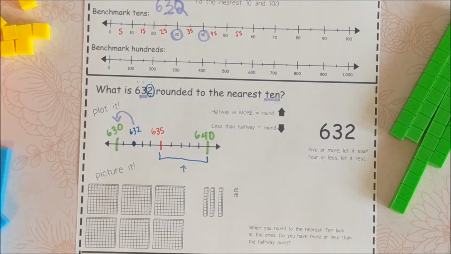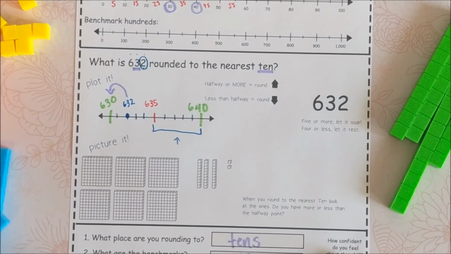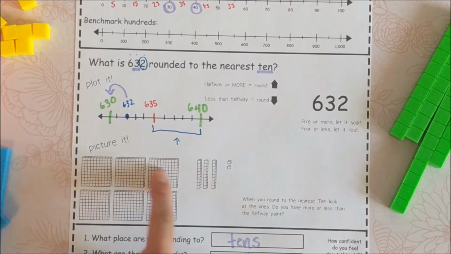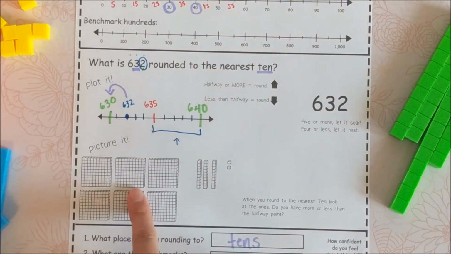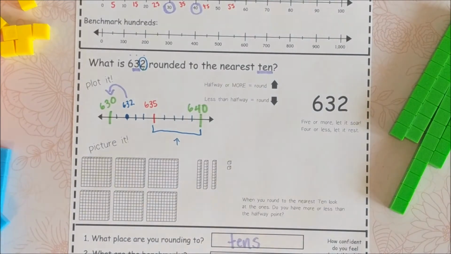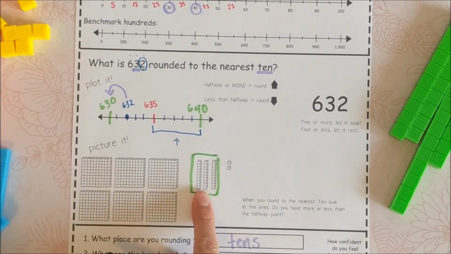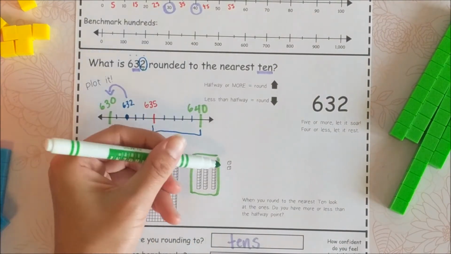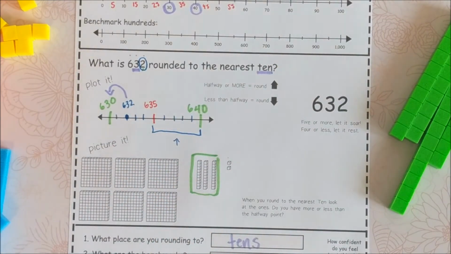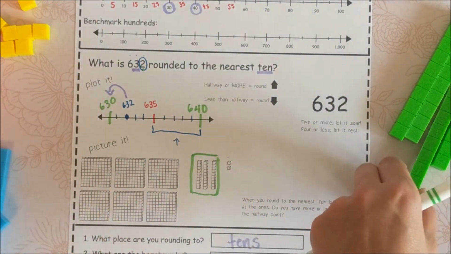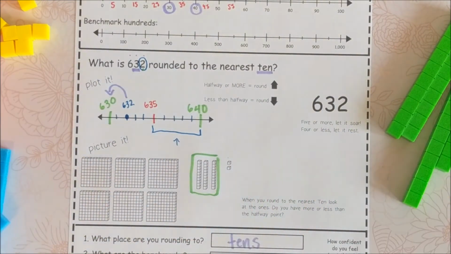Okay, now we're going to do the same problem with base 10 blocks. So 632: 600s, 3 10s, and then 2 1s. Same process. What place are we rounding to? We're rounding to our 10s. So here are our 3 10s. And the question is, are we going to stay at 3 10s, 30, or do we have enough of these guys that we almost have enough for another 10? Could add one more in there to get us up to 40.